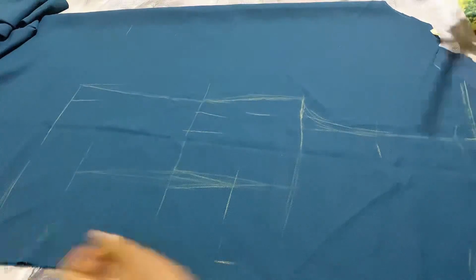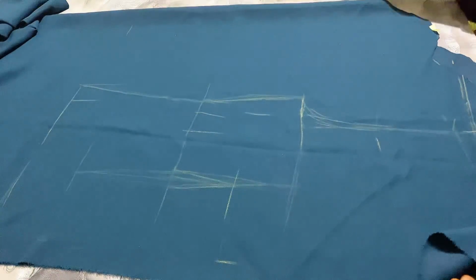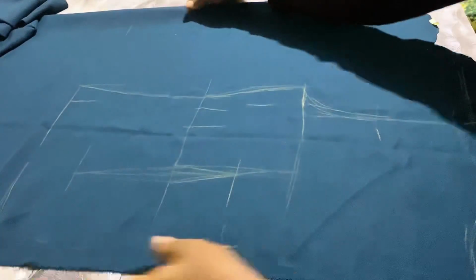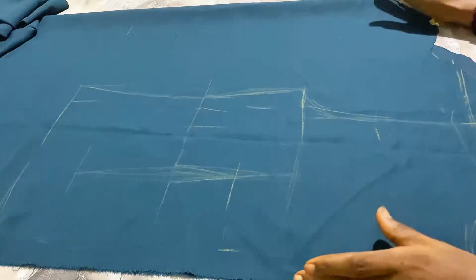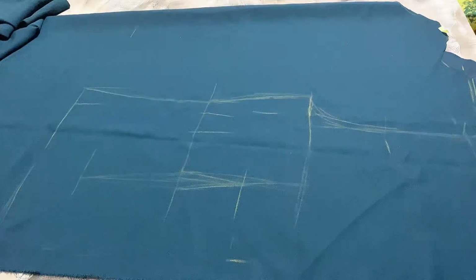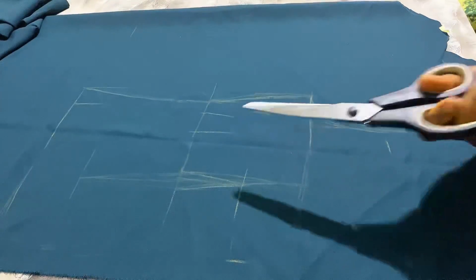So what I'm going to do next is cut it out. After cutting it out, I'm going to cut the lining and I'm going to cut the sleeve. How to draft a sleeve pattern is already on my channel. It's already there, so just check everything out, how to draft your perfect sleeve, everything. So I'm going to cut this out, cut the lining and the sleeve.